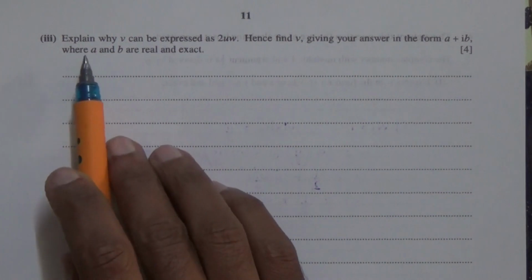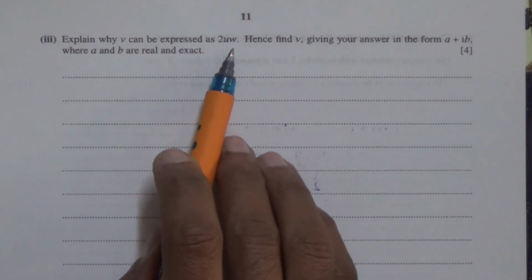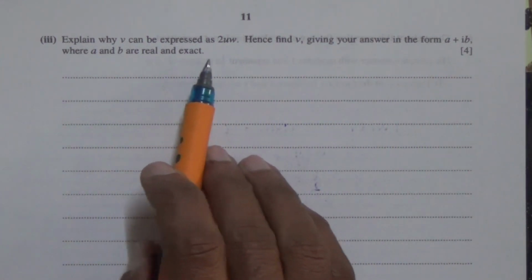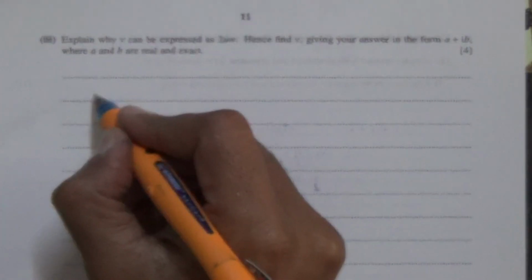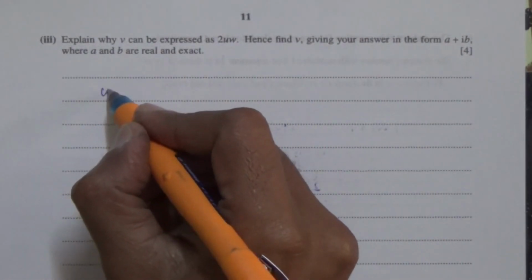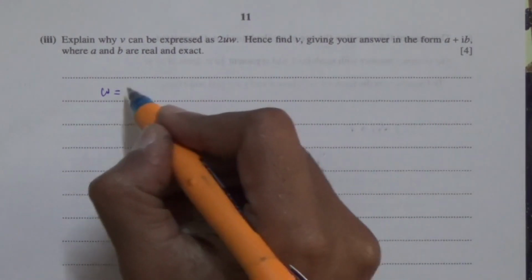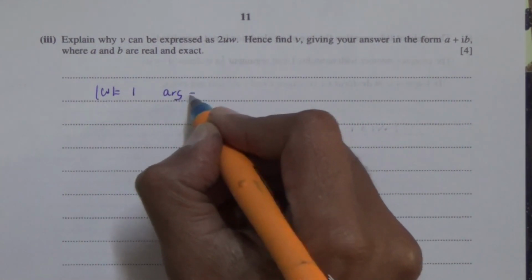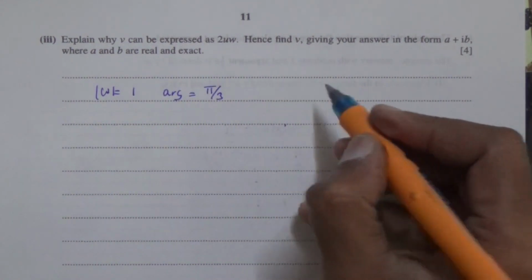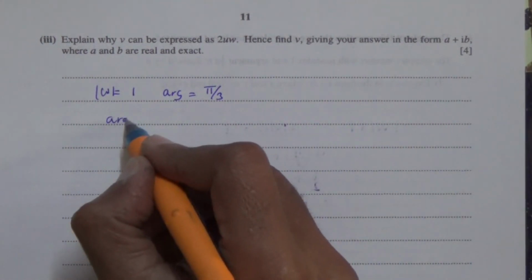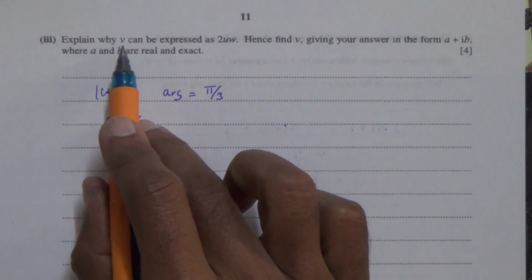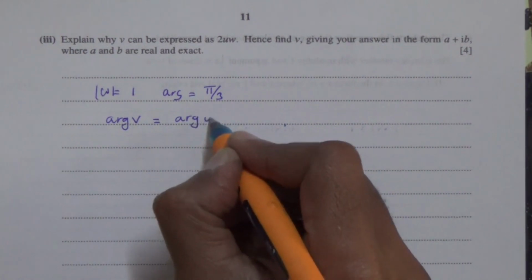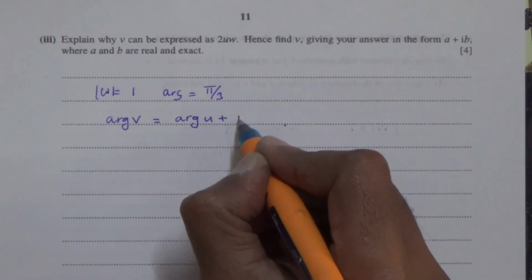Okay, for the third part of the question: explain why v can be expressed as 2uw. Hence find v, giving your answer in the form a plus ib, where a and b are real and exact. 4 marks. The first thing we do is we look at w. So w was given in the first part of the question, where we had the modulus of w as 1 and its argument was pi upon 3. Now if this is the case, then the argument of v will be the argument of u plus pi upon 3.